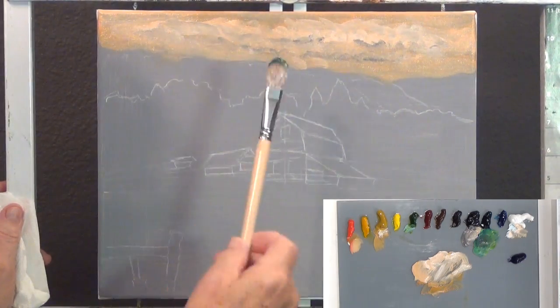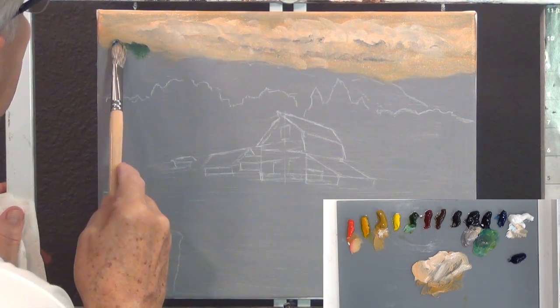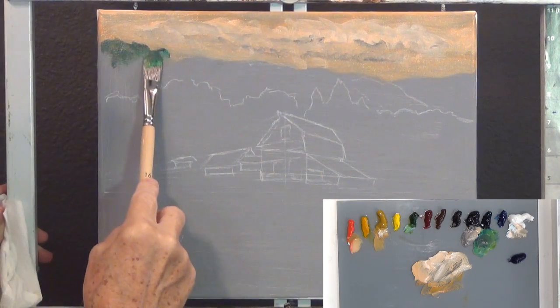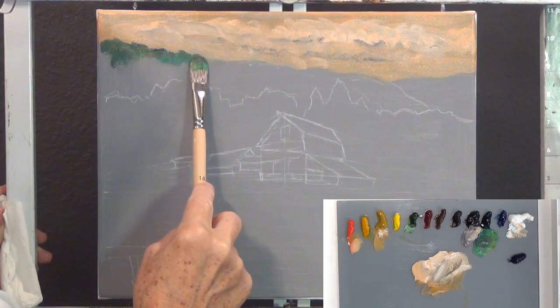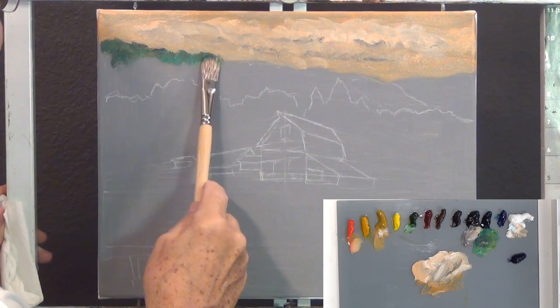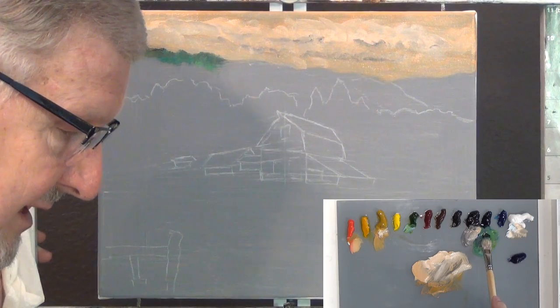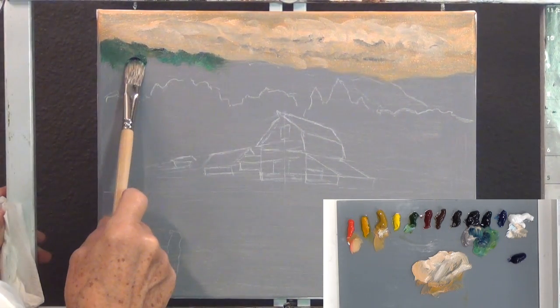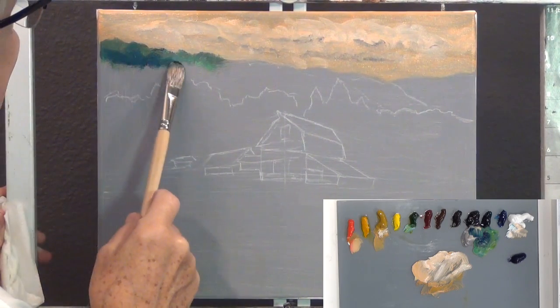Okay, so here I'm using this big 16-inch filbert brush here. Okay, so I'm going to just pop in some background trees here. I'm laying this on the side and letting the top of the filbert sort of paint whatever comes off. And I'm just going to try to mix it up, make it some dark colors, light colors. Put some blue in there and let it mix with that green.